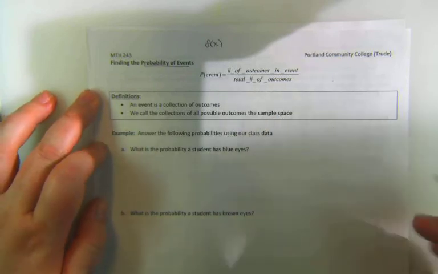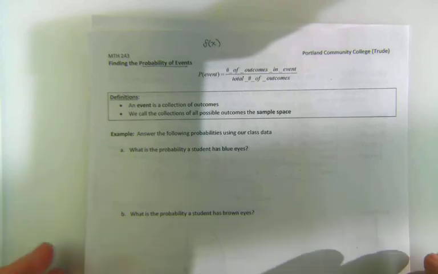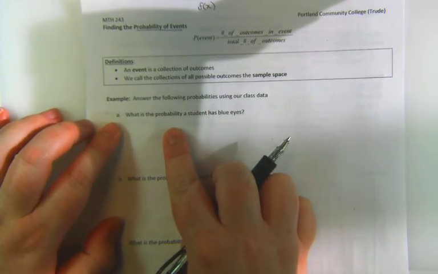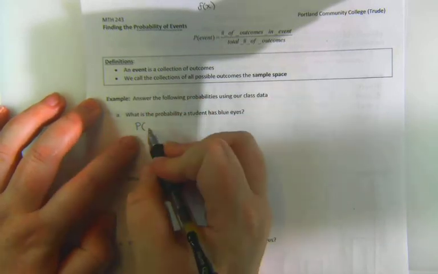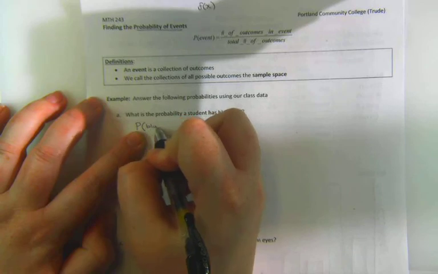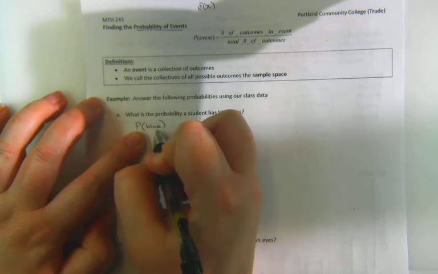And to calculate it, we create a fraction. It's the number of outcomes for that event out of the total number of outcomes, which is coming from our sample space. The sample space contains everything that could possibly come out. So let's try out this notation and calculations.